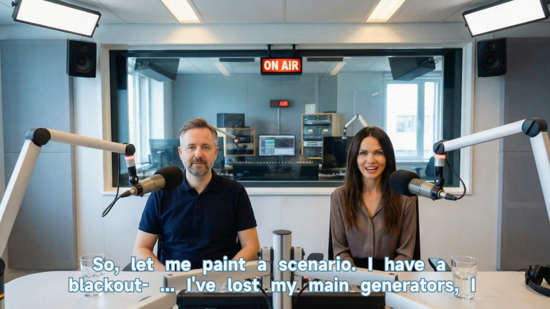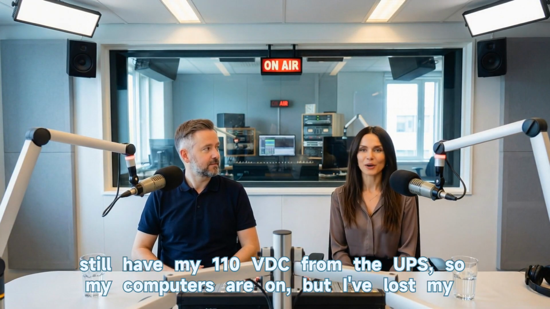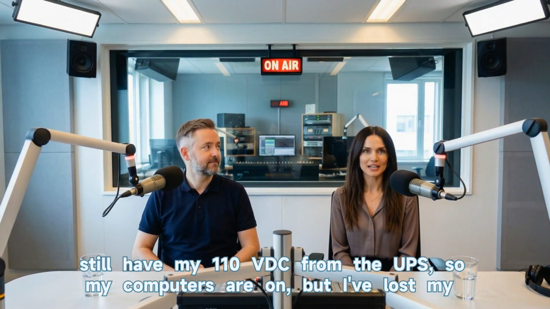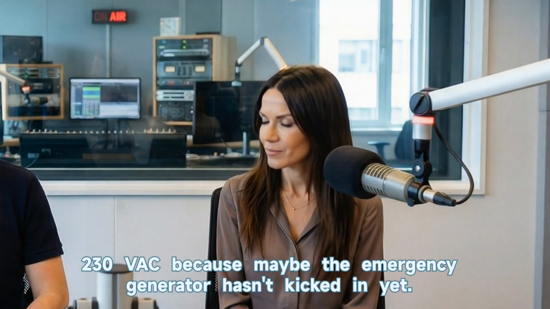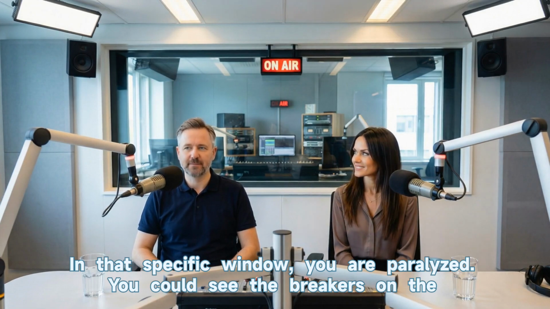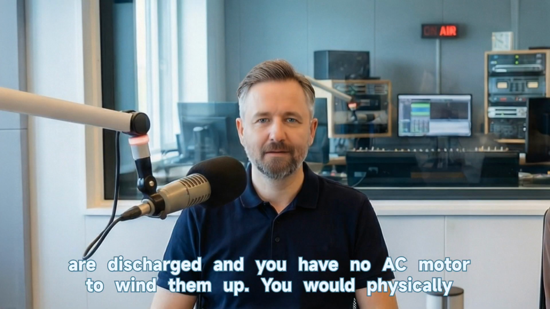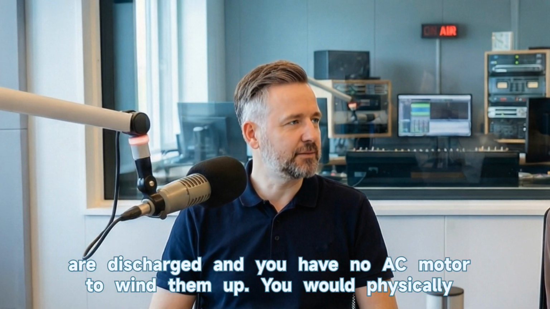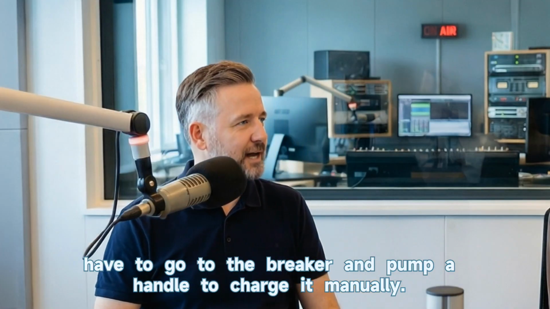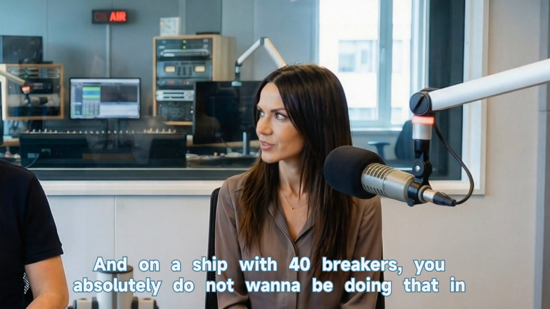So let me paint a scenario. I have a blackout. I've lost my main generators. I still have my 110V DC from the UPS, so my computers are on. But I've lost my 230V AC because maybe the emergency generator hasn't kicked in yet. In that specific window, you are paralyzed. You could see the breakers on the screen. The brain is working, but you cannot close them remotely. The springs are discharged, and you have no AC motor to wind them up. You would physically have to go to the breaker and pump a handle to charge it manually. And on a ship with 40 breakers, you absolutely do not want to be doing that in the dark.